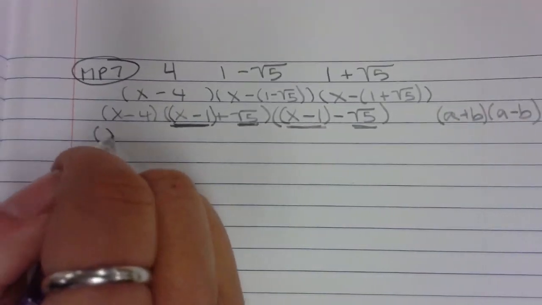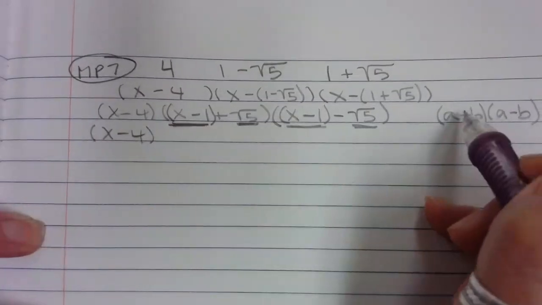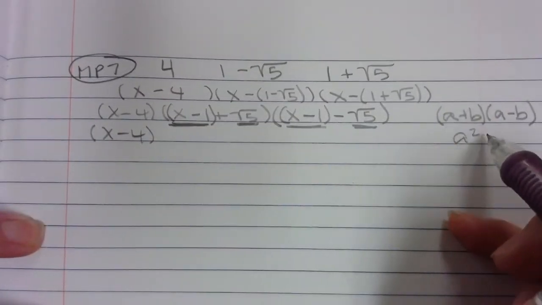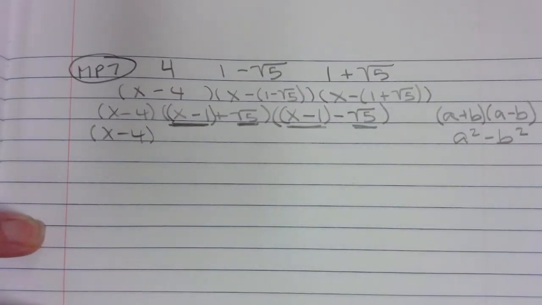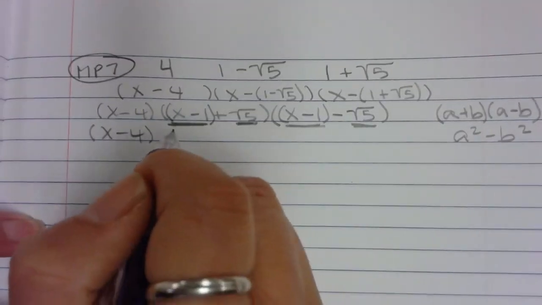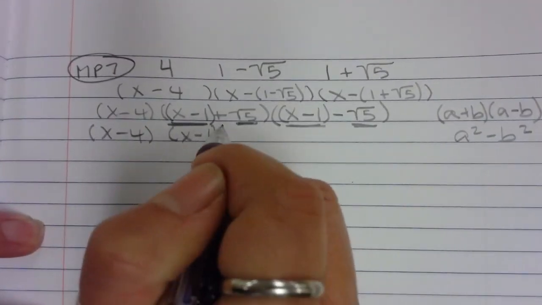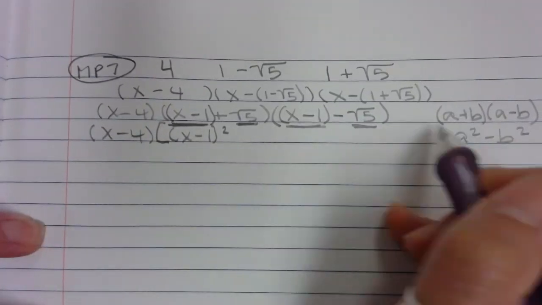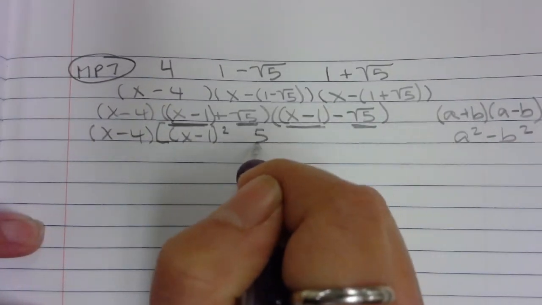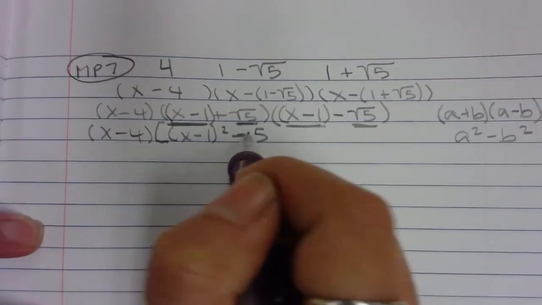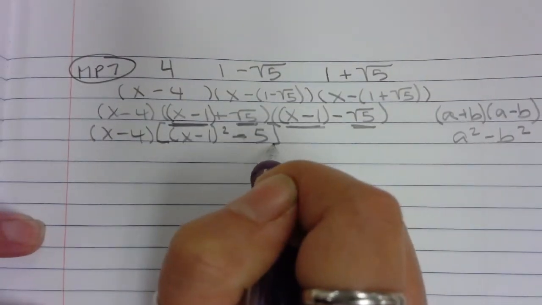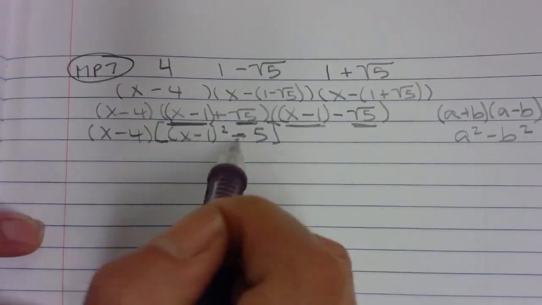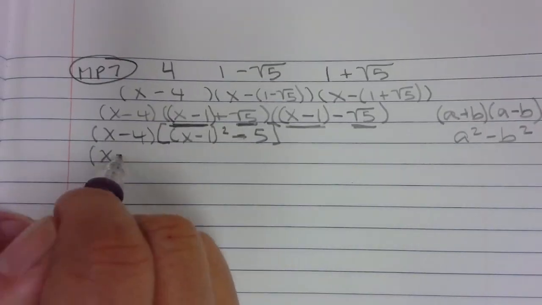Okay, so let's square the first. So remember the answer to this. We're going to square the first. There's A, quantity squared. We're going to square the last, which just comes out to be 5, and the sign in the middle is negative, subtraction. Okay, I'm going to multiply this whole thing out.